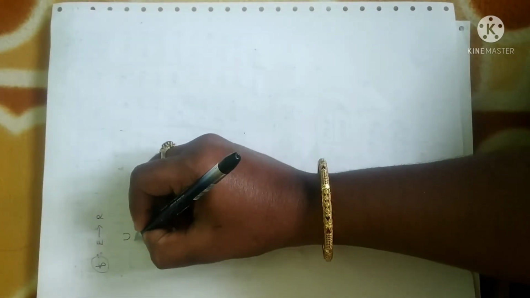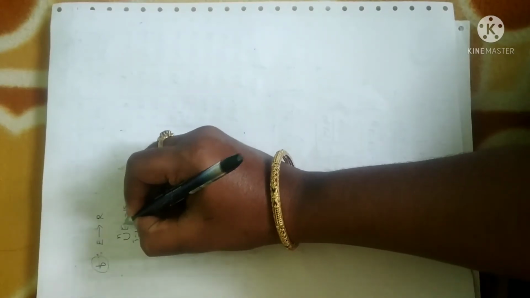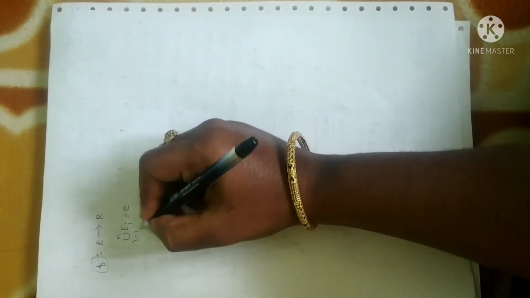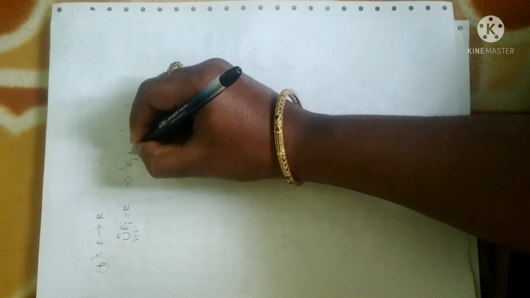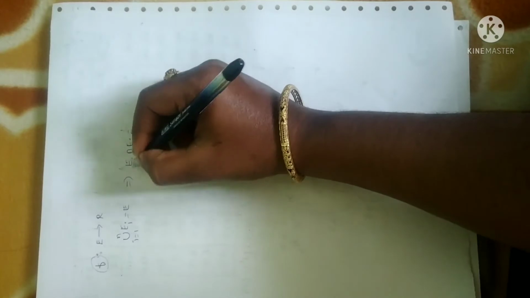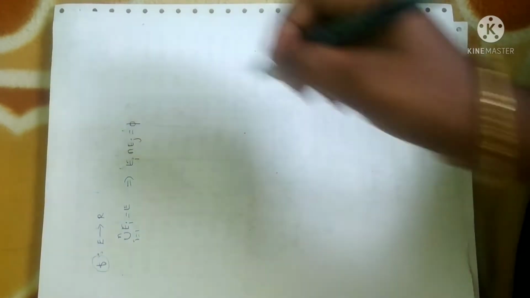already know that any domain E can be expressed as a union, that is a countable union, right? So this is what the meaning of countable union is. And further, all the Ei's will be disjoint, that is, if you are going to take the intersection of any two sets in this particular set, that will be the null set. That is the meaning of disjoint sets.